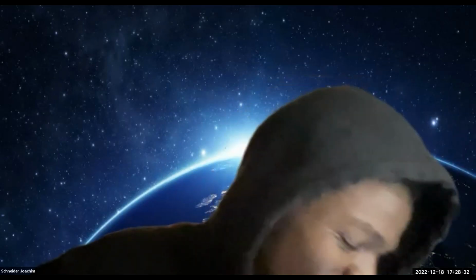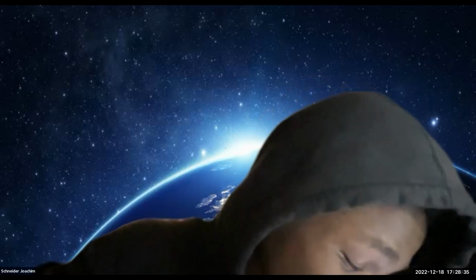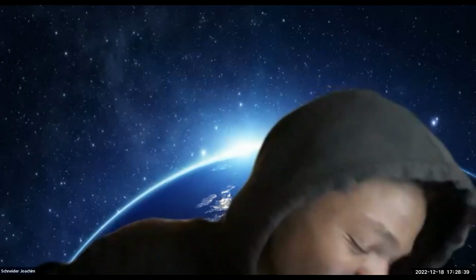Yeah, I'm looking at it right now. It looks like it could be a little puzzle game, honestly. A puzzle game, like the way it looks, like the images and stuff.